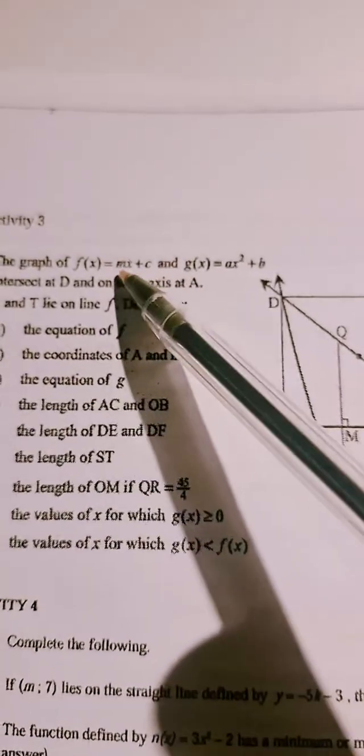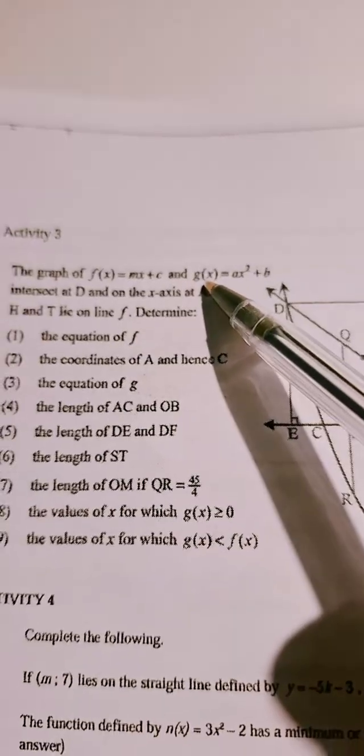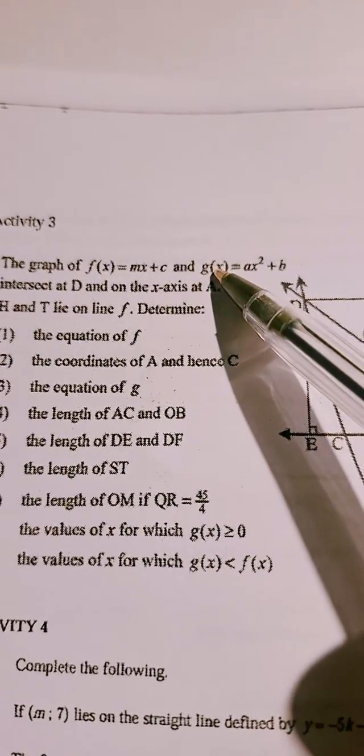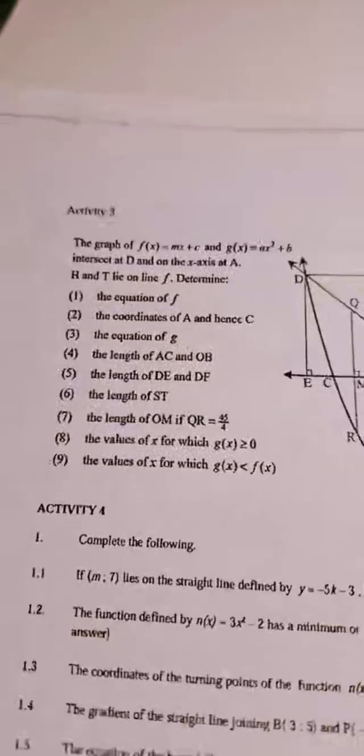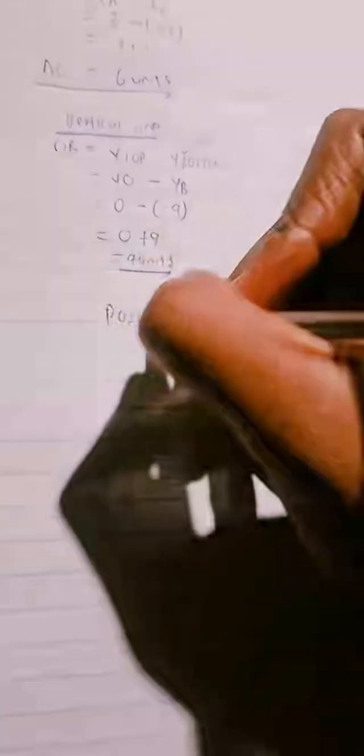Really appreciate you, buddy. We can take f of x and we can take g of x and we can make those two functions equal. Solve them simultaneously if you want to call that. Or we can just use the concept of point of intersection. Point of intersection, that is where two functions meet. So we will say f of x is equal to g of x.